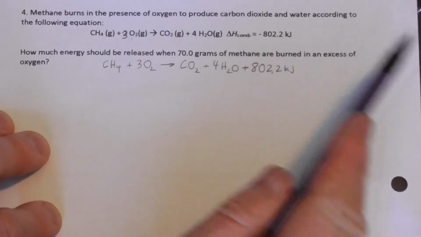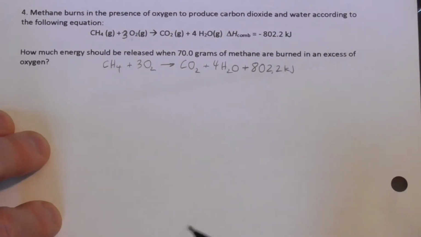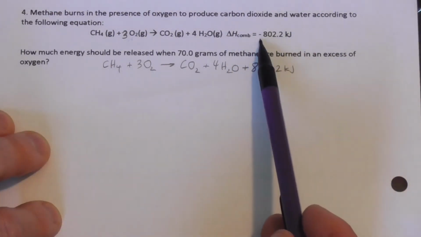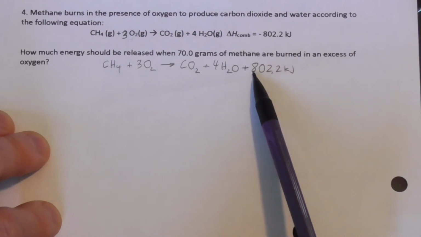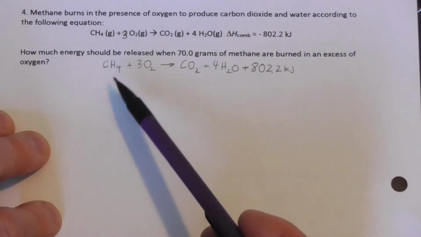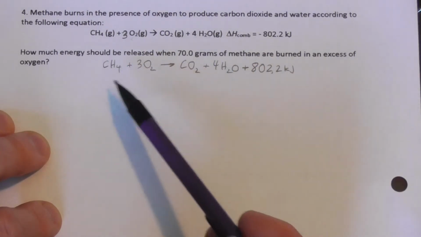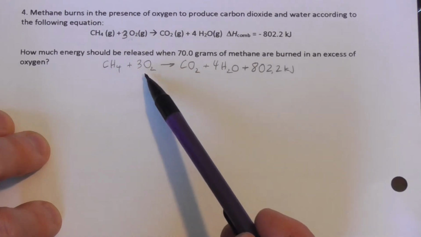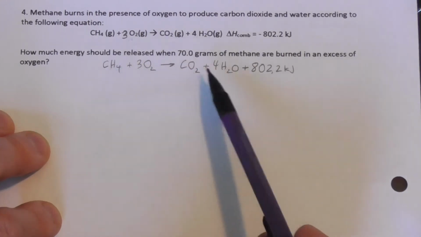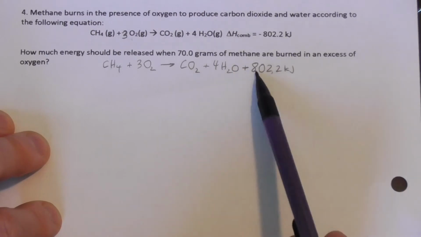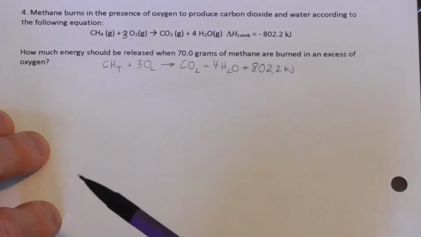Why is it not a negative number? Because that minus is not talking about negative energy. Negative energy is something in physics. We don't talk about it in chemistry. This means it's coming out of the reaction. This energy, this 802 kilojoules, is stored in these chemical bonds. When this methane is burned, that energy is released. It comes out of the reaction as a product.